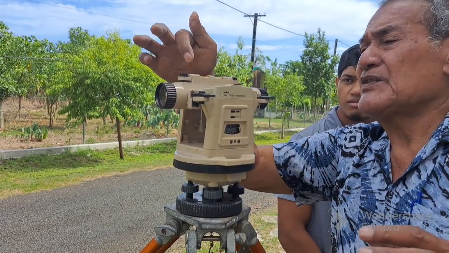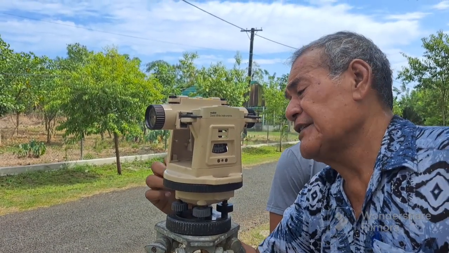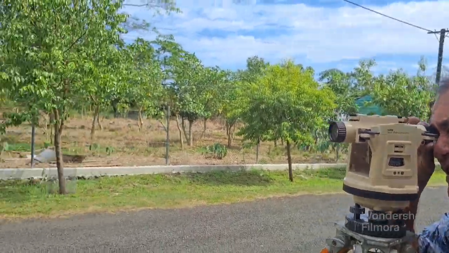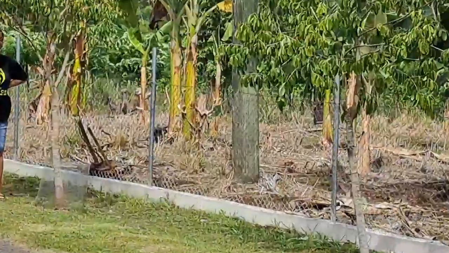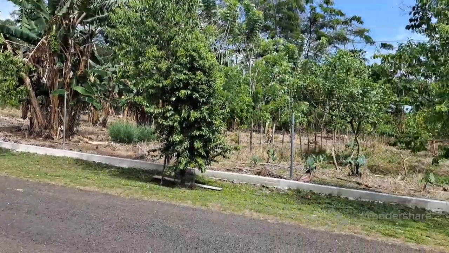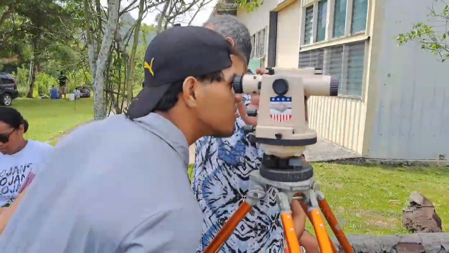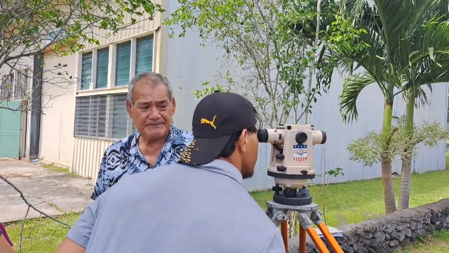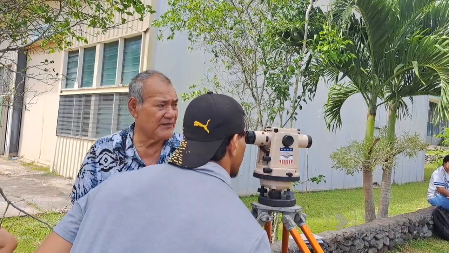You aim the top at the rod, and you lock the horizontal. You look through the eyepiece, and you turn it, and now I can see the crosshair. Yeah, you want to see? You can see the crosshair. You focus it, and to focus, it has a special focus.